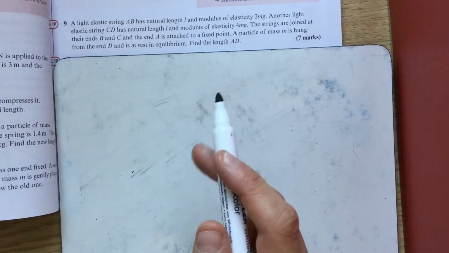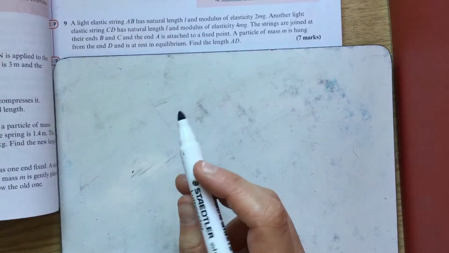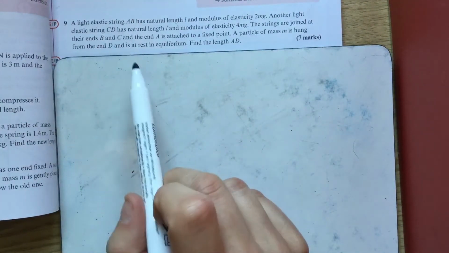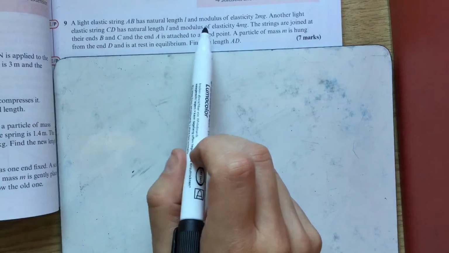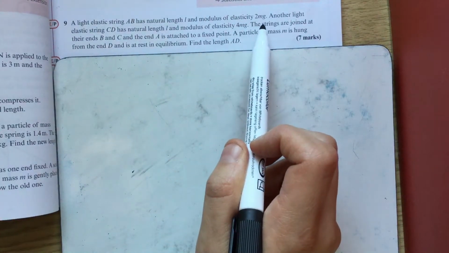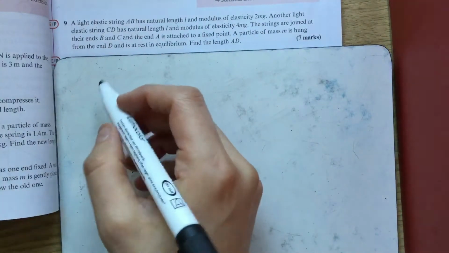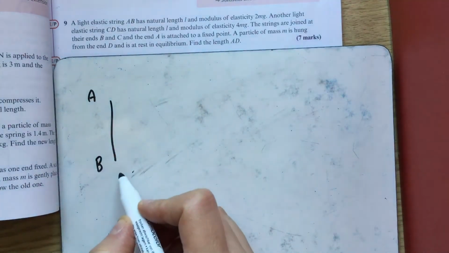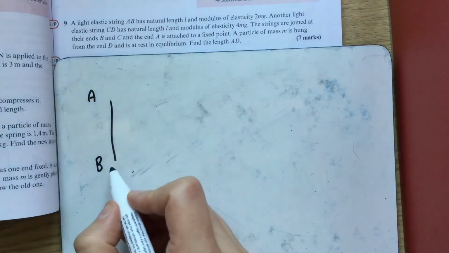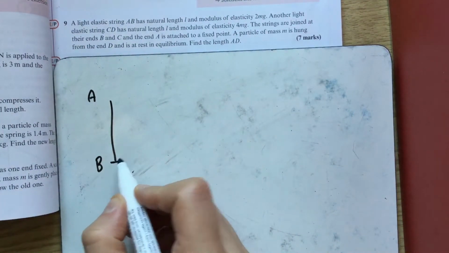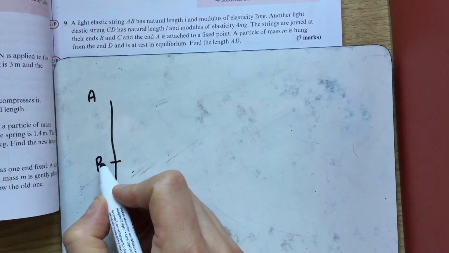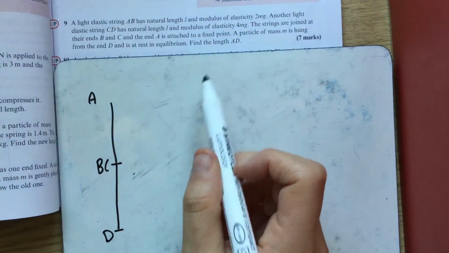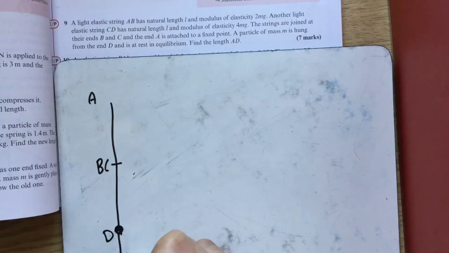So the best thing to do is assume that it is vertical. So it says an elastic string AB with natural length L and modulus of elasticity 2mg. And then we have another one. So we've got AB and then we've got BC, and they are joined together. So B and C are the same point. And then we've got D at the bottom, and a particle is hung at D.